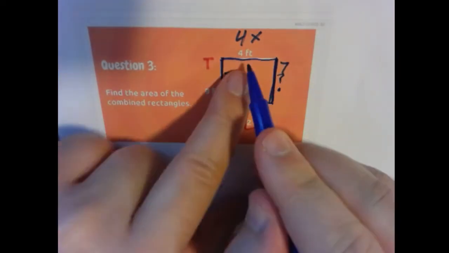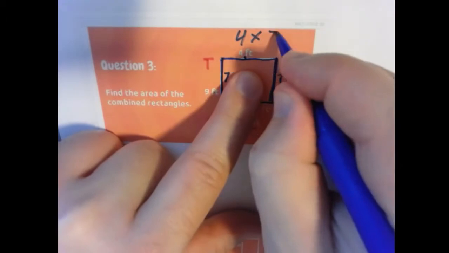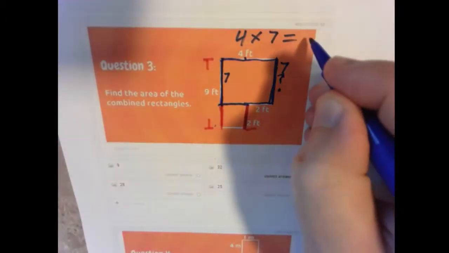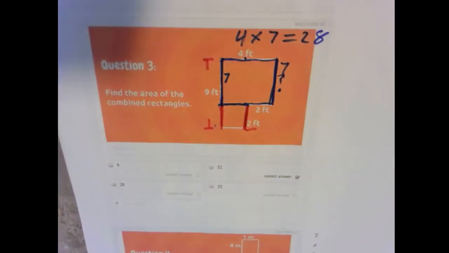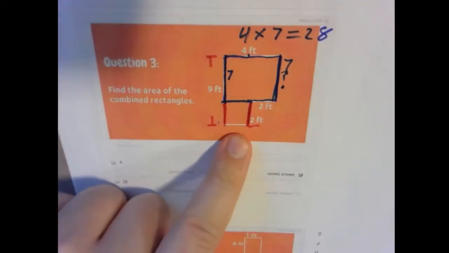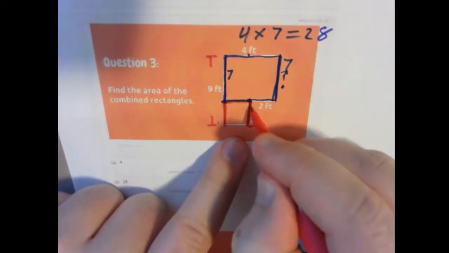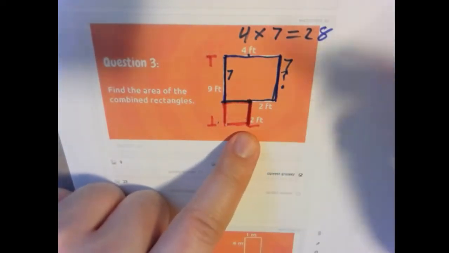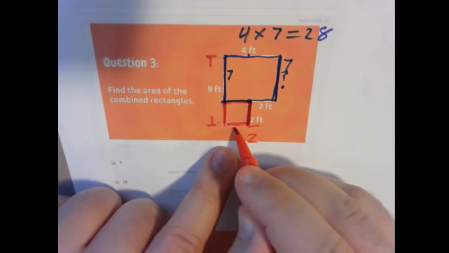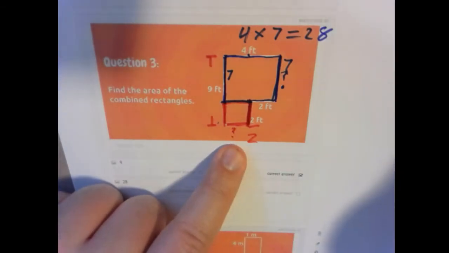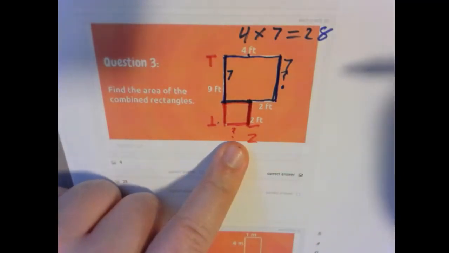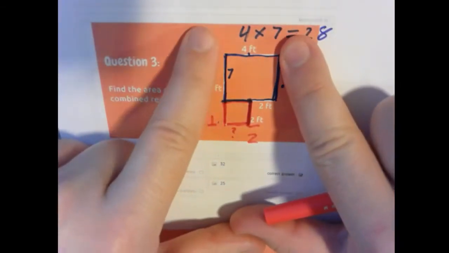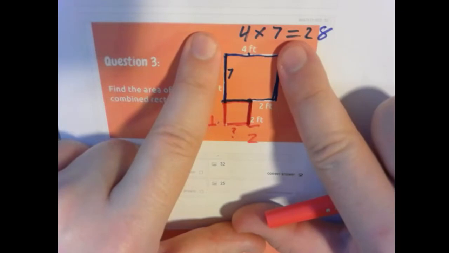So we have 4 times 7 equals 28. Now we have to do this little red rectangle. We already figured out that it has a height dimension of 2, but what about the width? We know this entire length up top is 4, right? From this point to this point is 4.